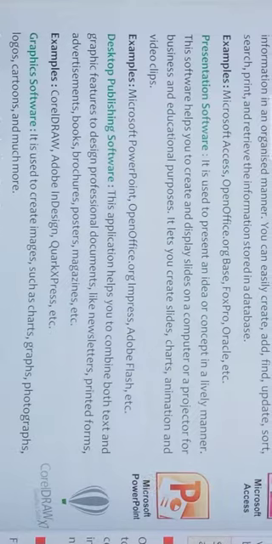These are the versions of PowerPoint. You can use whichever version you want very frequently. Now here are the examples, that is Microsoft PowerPoint, OpenOffice.org Impress, Adobe Flash, etc. These are the examples of presentation software.